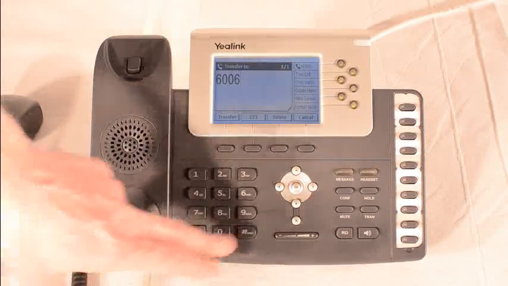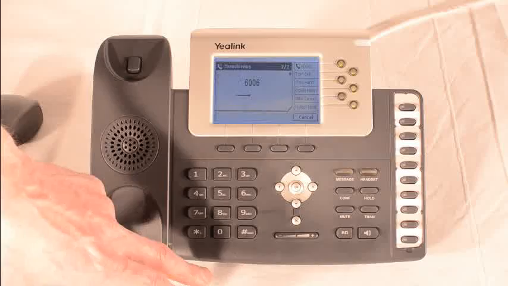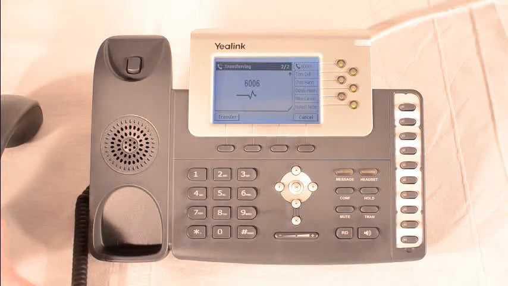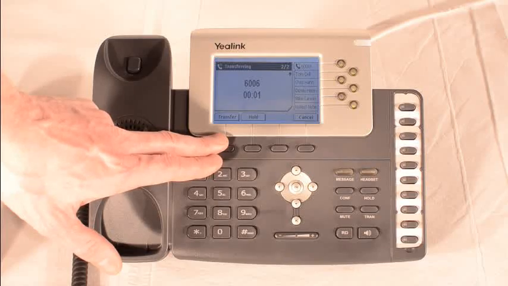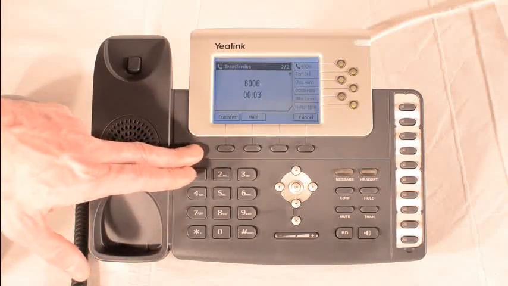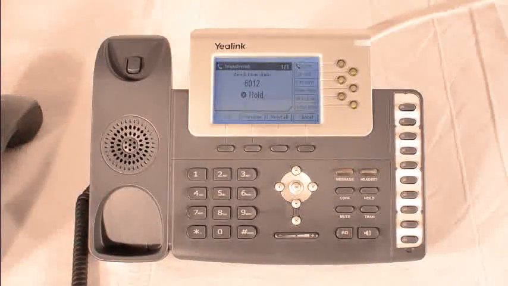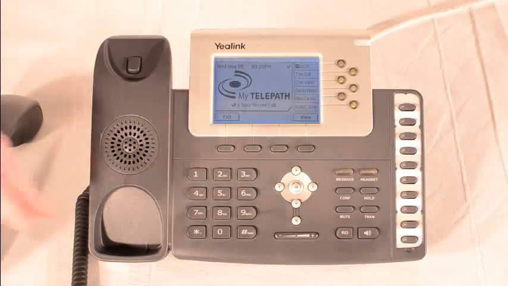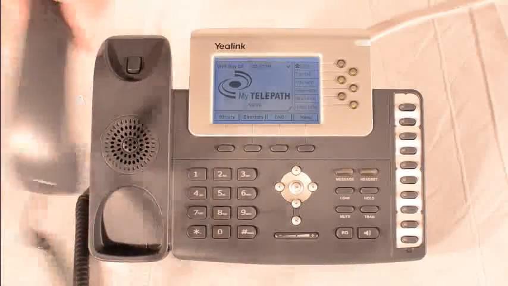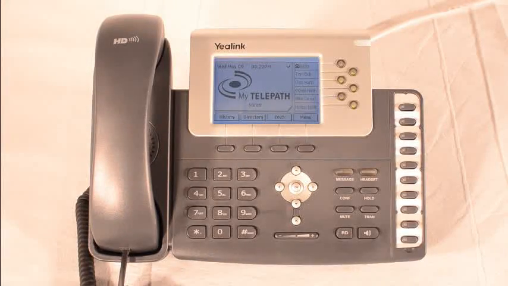And once the call begins ringing, you can send the call with the pound key. So at this point, I could press transfer again to immediately send the call, or I can wait for the far party to answer, announce the call, and press the transfer key to dispatch the call. If I wanted to, I could hit the transfer button before the call was answered in order to complete a blind transfer.